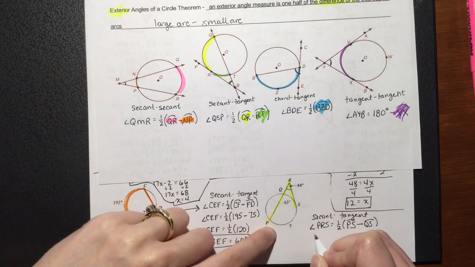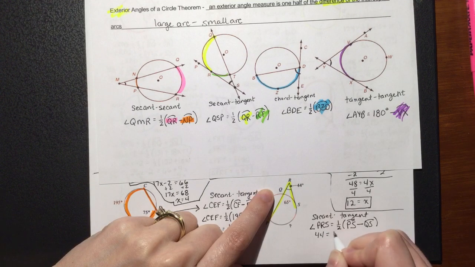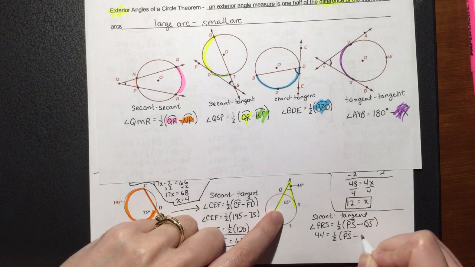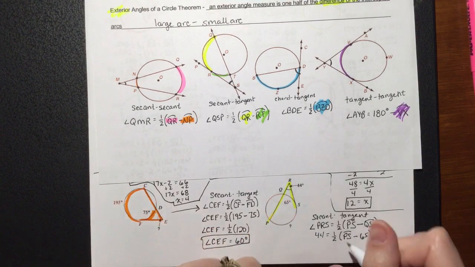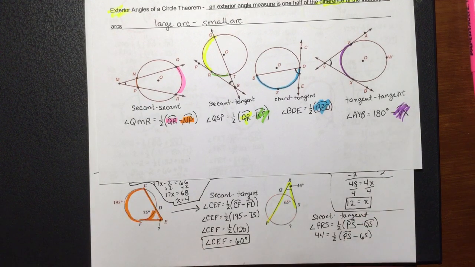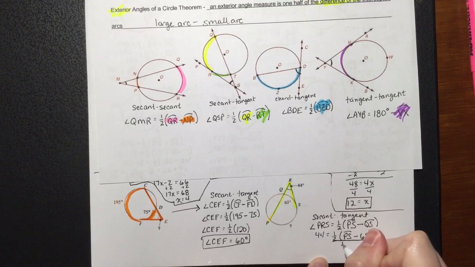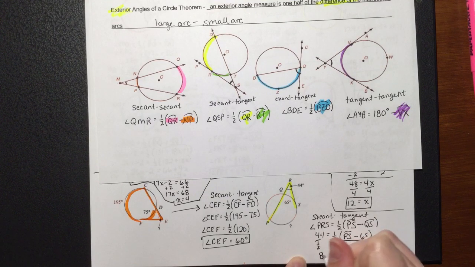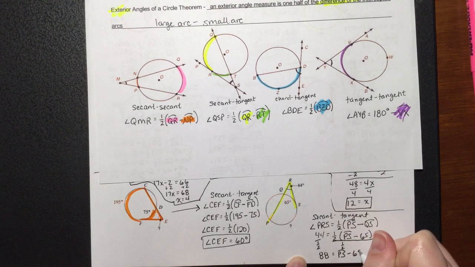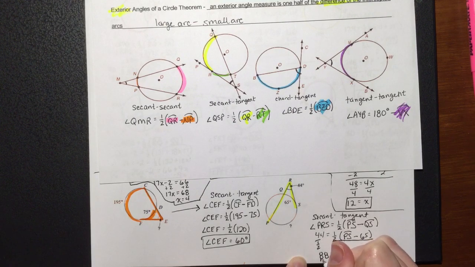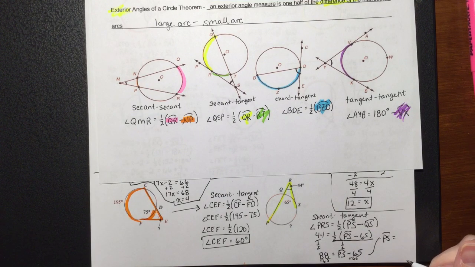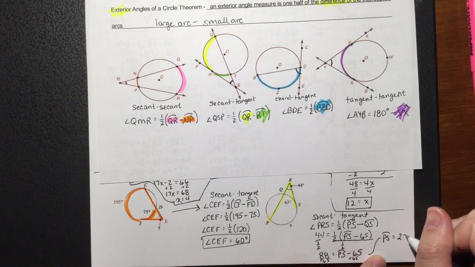small arc. So 44 is going to be equal to 1/2 of PS, which is the one we don't know, so I'm going to leave it, arc PS minus QS, which is 65. So we're wanting to solve for PS, and if we distribute that 1/2, we're going to have a bunch of fractions everywhere. So this is a good one to divide both sides by 1/2. And if we divide both sides by 1/2, we're going to end up with 88 is equal to arc PS minus 65. Add the 65 to both sides, and then arc PS is going to be equal to 88 plus 65 is going to be 23 degrees.